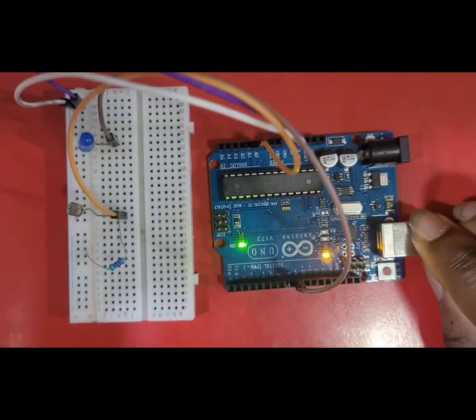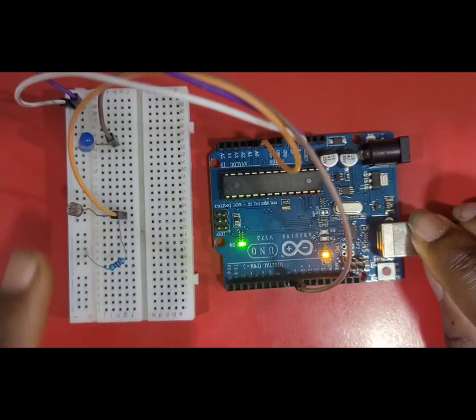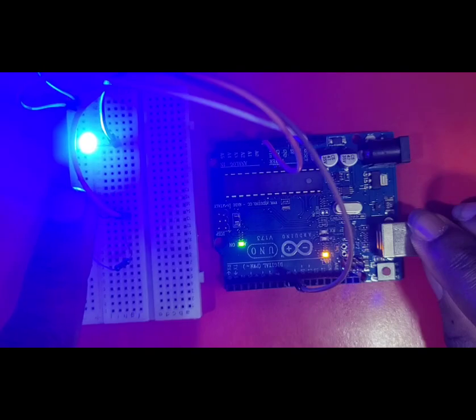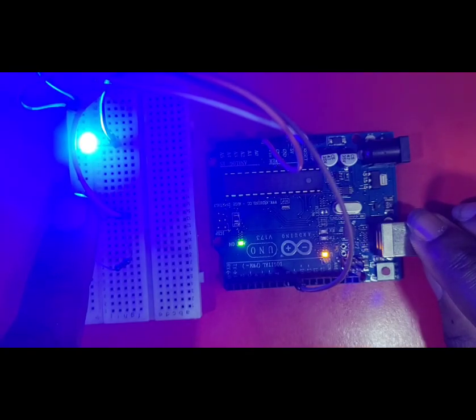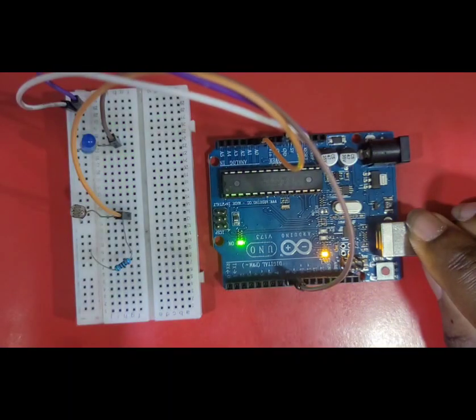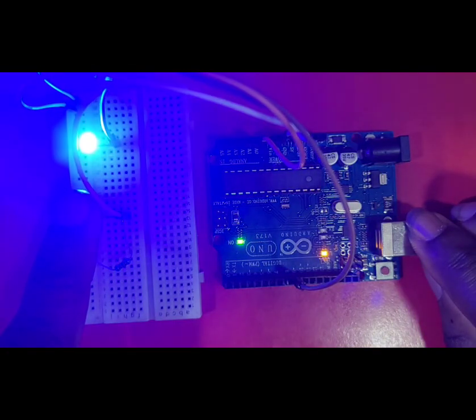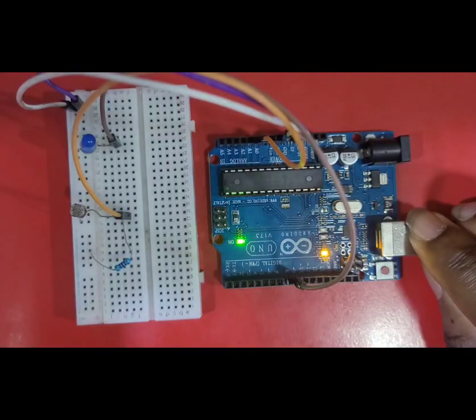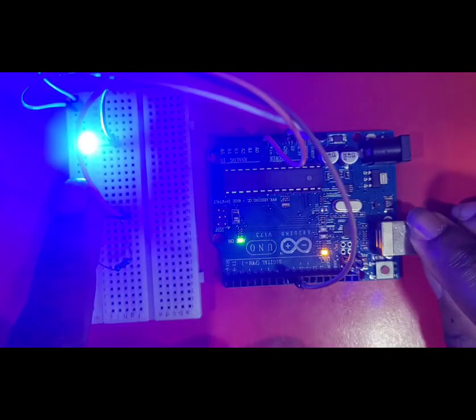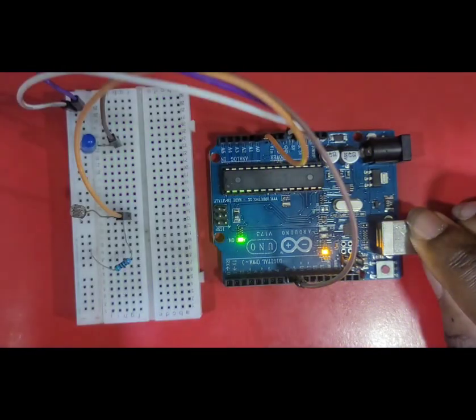Alright, so as you can see, because light is falling on it right now, it is off, but when I cover the LDR, which means I'm making it dark, the LED comes on. When I remove my hand, it goes off again, and when I cover it, it comes on. And that is how you can use the LDR to control an LED.